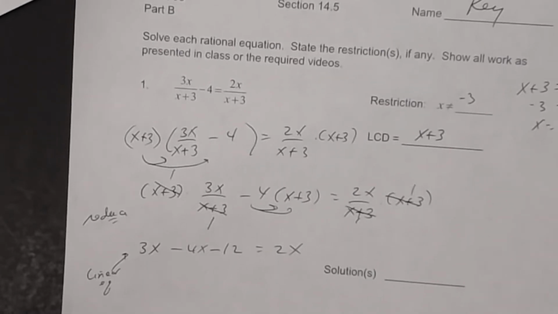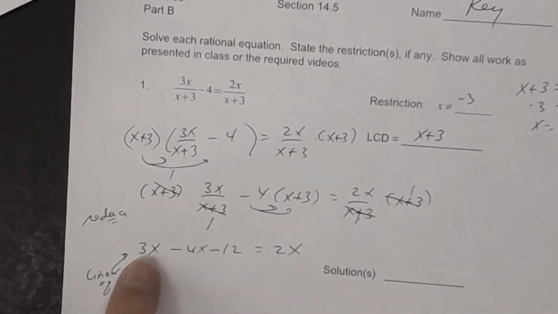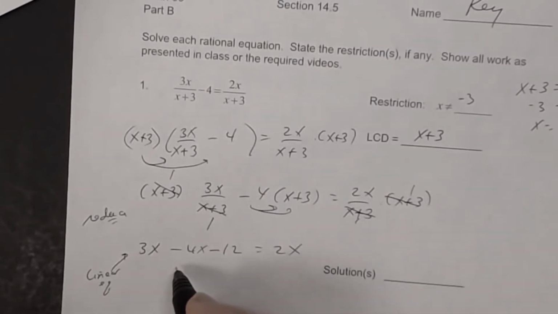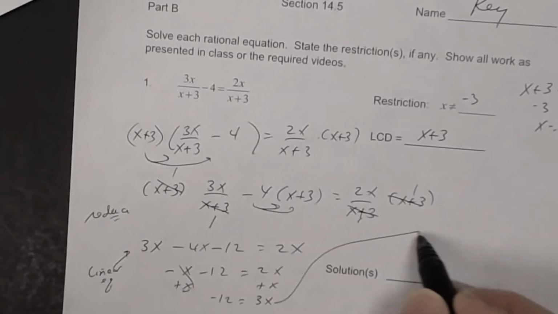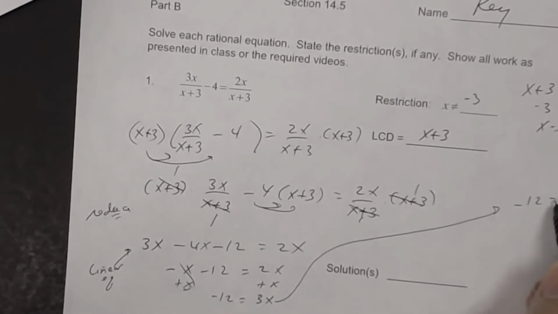And so to solve a linear equation, I'm going to combine like terms. So a 3x and a negative 4x is a negative x, minus 12 equal 2x. Adding x to both sides and combining like terms, I get negative 12 equals 3x.